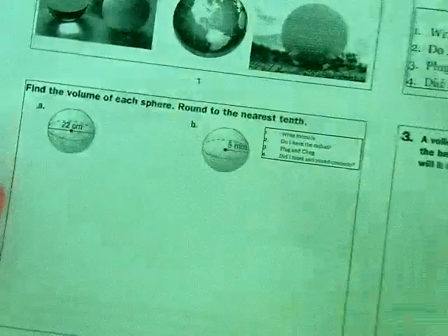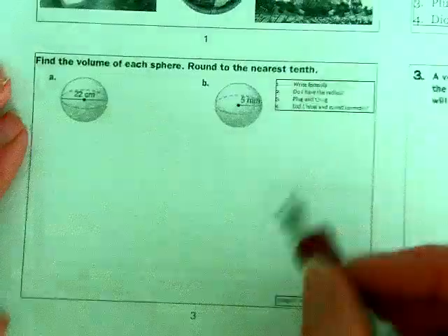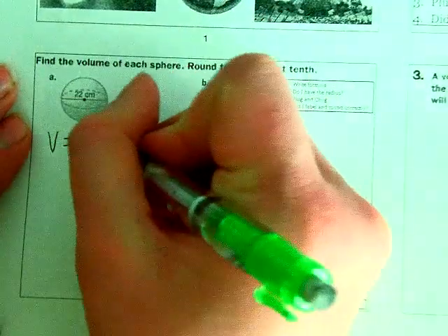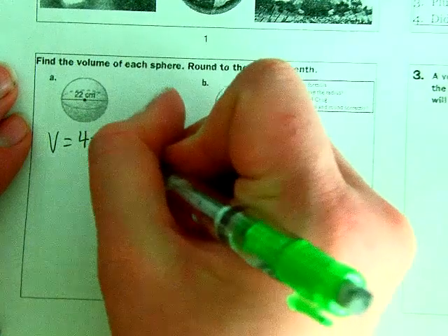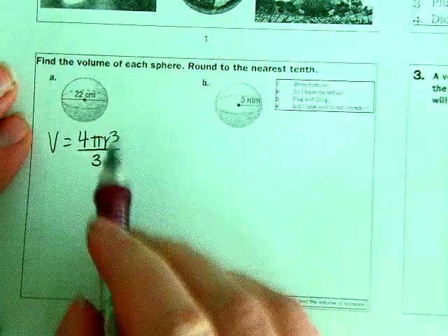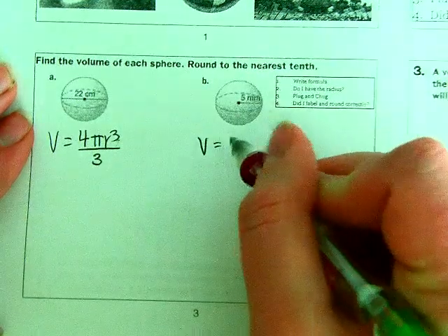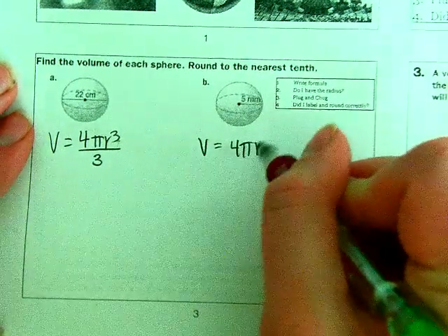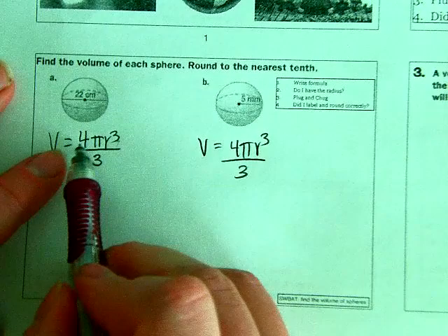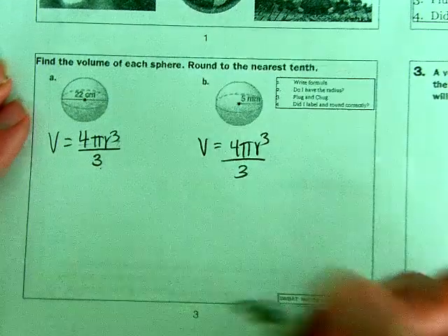So ask yourself these questions. Okay, find the volume of each sphere, round to the nearest tenth. Write the formula. The formula is 4/3, or I'm going to write it as 4 pi r cubed over 3. So this one's a little different. It's got r cubed. Now while I'm at it, I'm just going to write this one over here, because this helps you to know to multiply by 4 and then take that answer divided by 3.